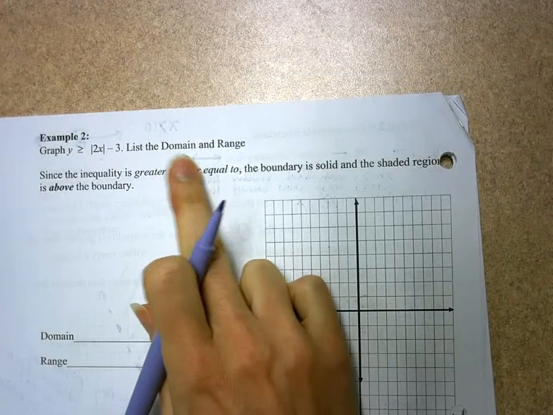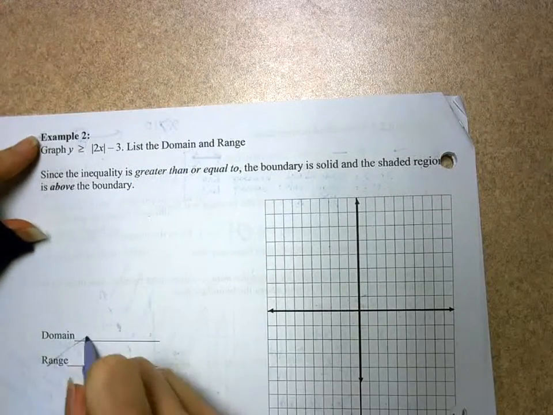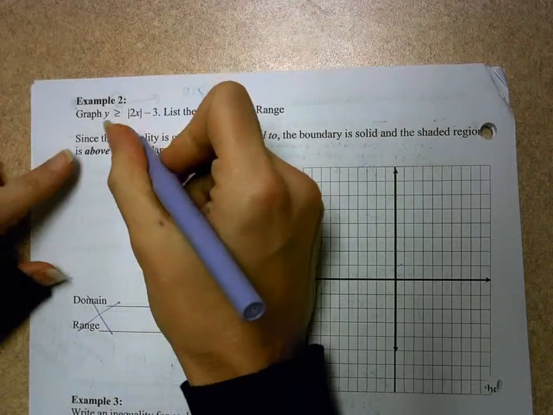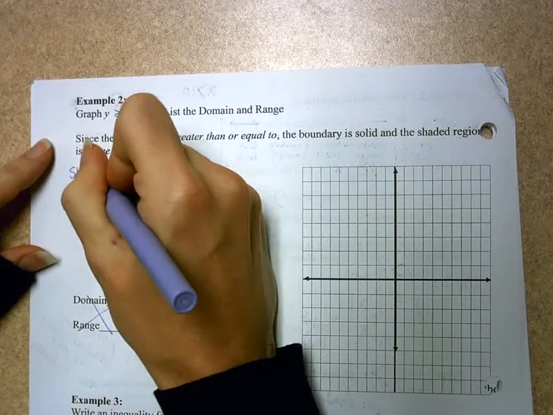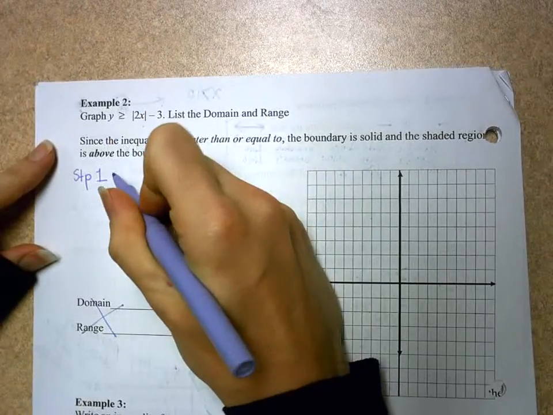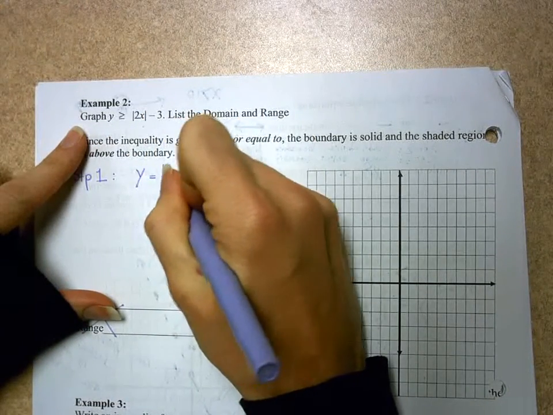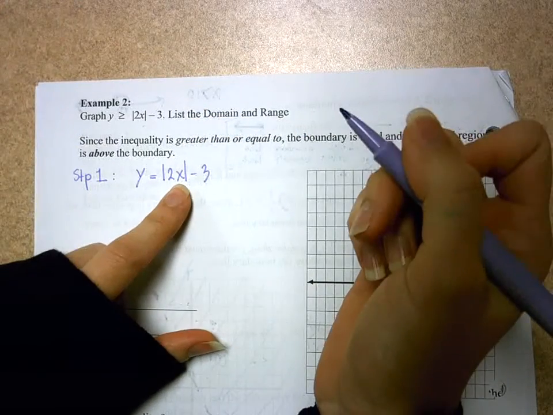Let's try it with an absolute value expression. So let's do step 1. Go ahead and just cross off the domain and range. We're not going to do that for this section. Looking at step 1, we're going to temporarily replace our inequality symbol with an equal bar. So we have y is equal to the absolute value of 2x minus 3. And we want to graph this.